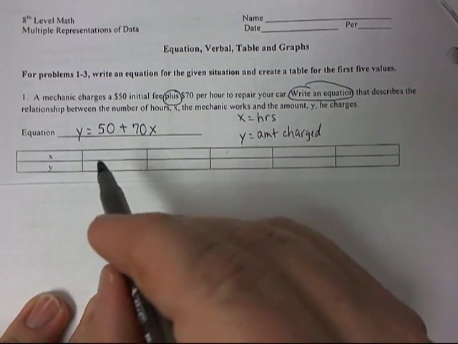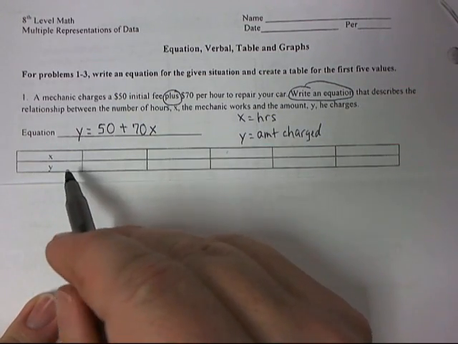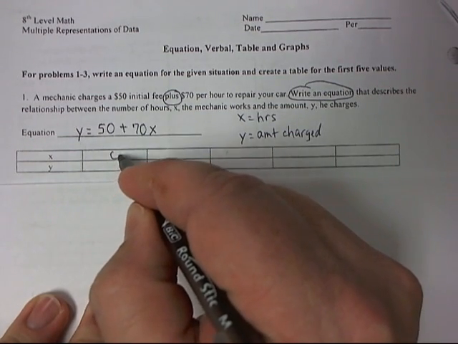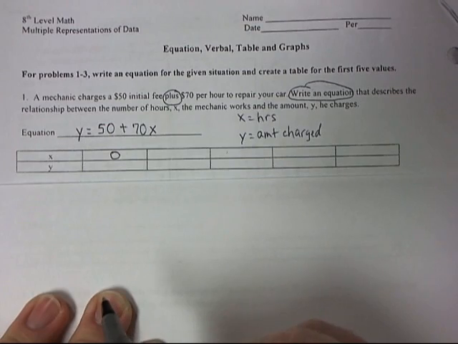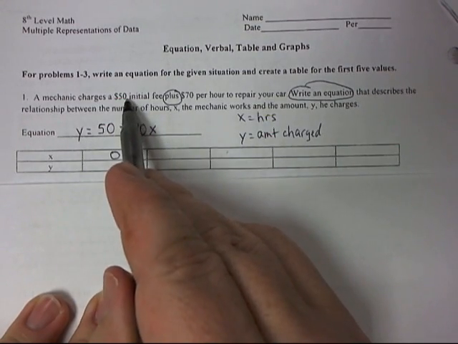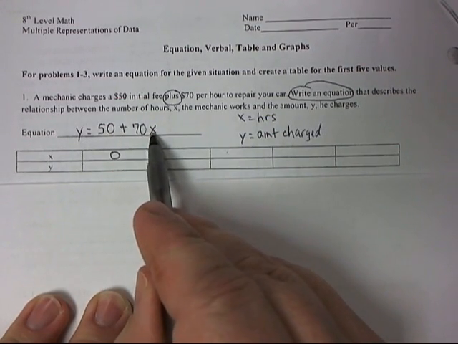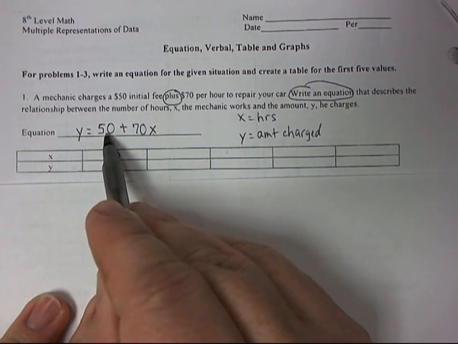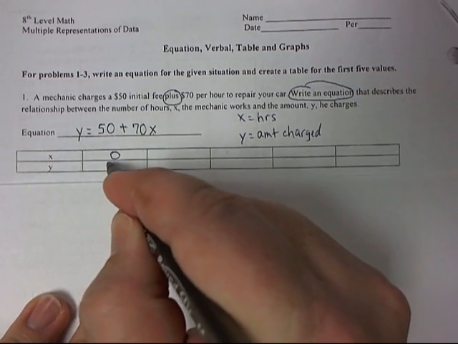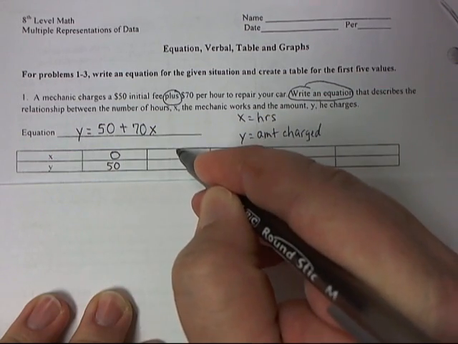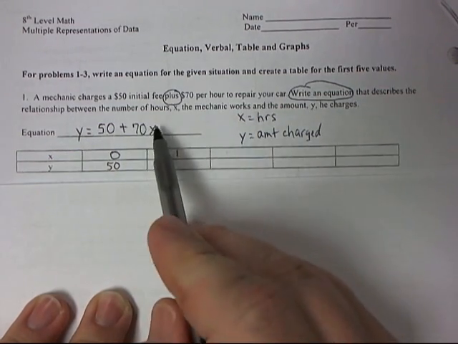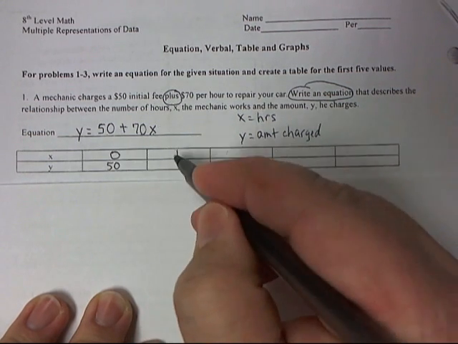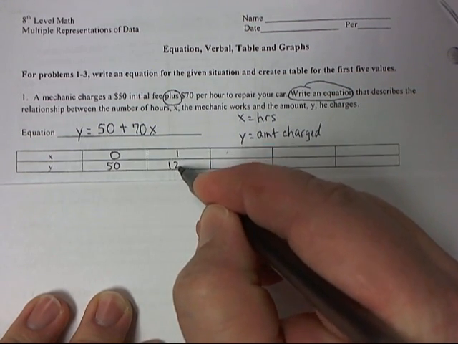So now let's plug in some values for hours worked. So when the mechanic works 0 hours, he gets the initial fee of $50, right? Substitute 0 for X, 70 times 0 is 0, but he still has the initial fee of $50. Plug in a 1 for X. When the mechanic works 1 hour, 70 times 1 is 70, plus 50 is 120.